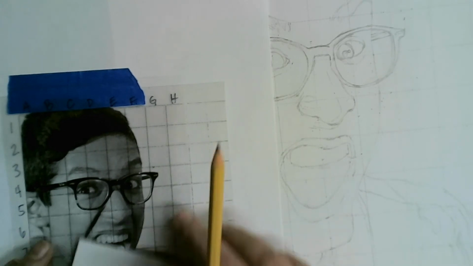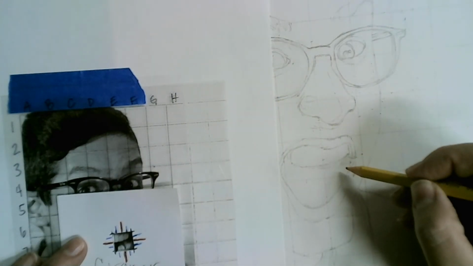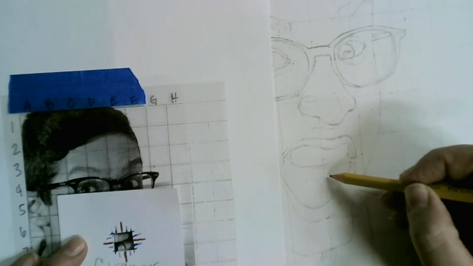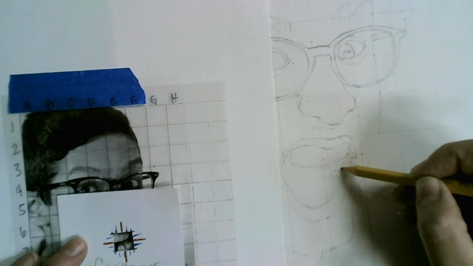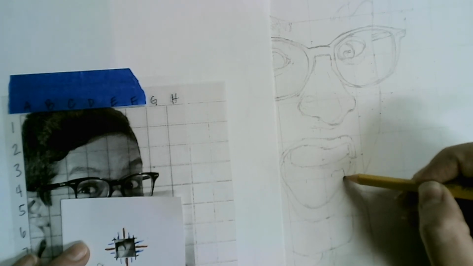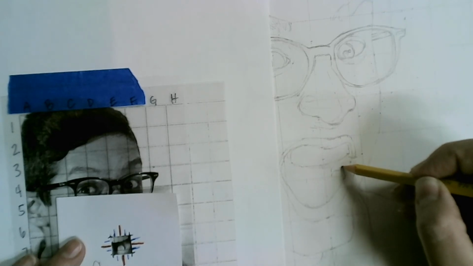Okay, all right, bottom teeth, if you have any showing. Okay, so like here. There's a negative space there, and I can kind of see another tooth back in there a little bit.